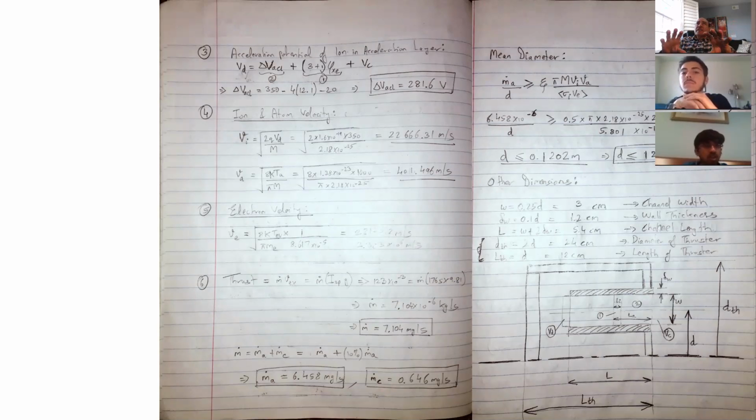The idea for the design is that you are given a specific impulse, 1765, as input, and you are given a discharge potential. From the discharge potential, you get the acceleration potential, and from that you get the ion velocity, like 22 kilometers per second.